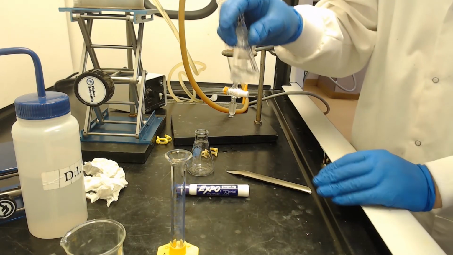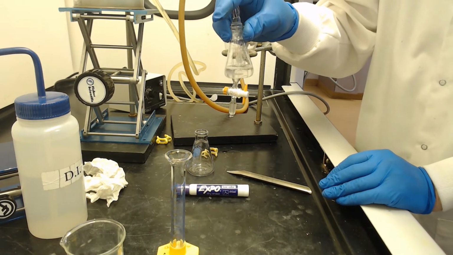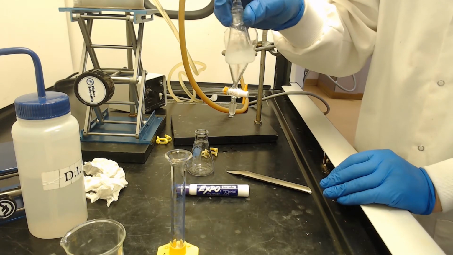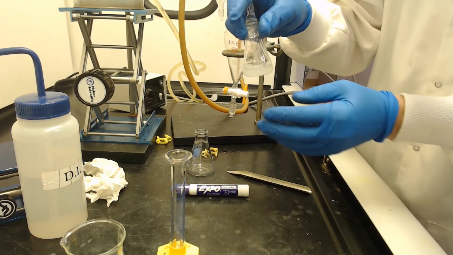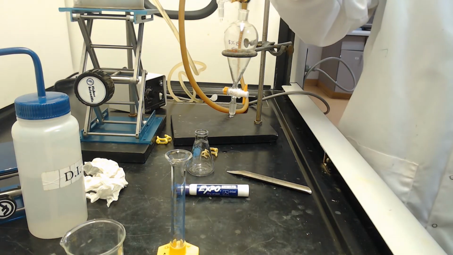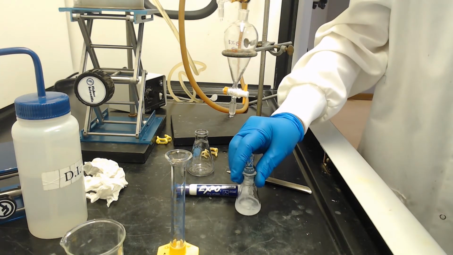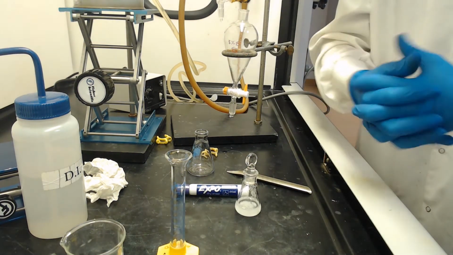We want to give it some time, so we're going to set this aside. I think it says 10 minutes in there, at least 5 to 10 minutes to completely absorb the water. Do you think that's enough? Yep. Okay, good to me. So we're going to let that rest for about 10 minutes, and we'll be right back.